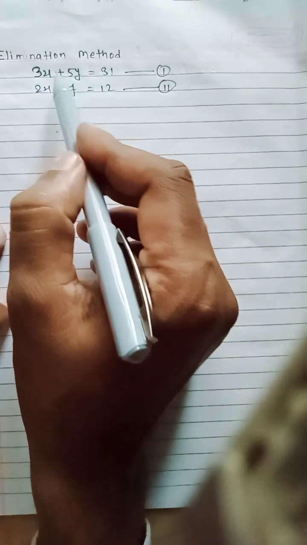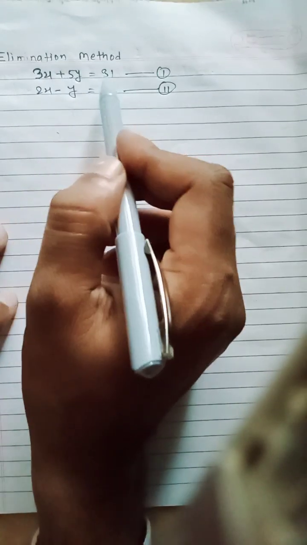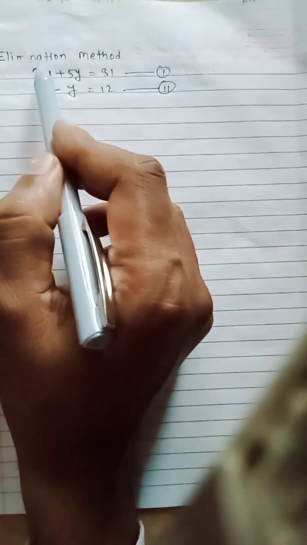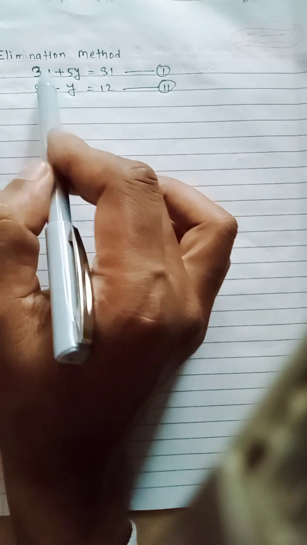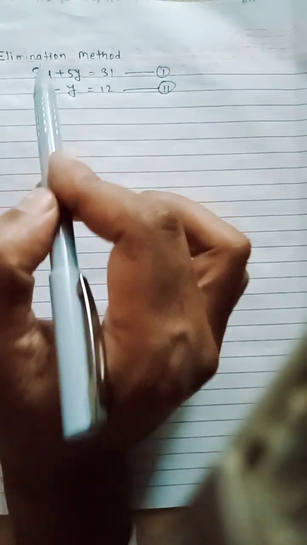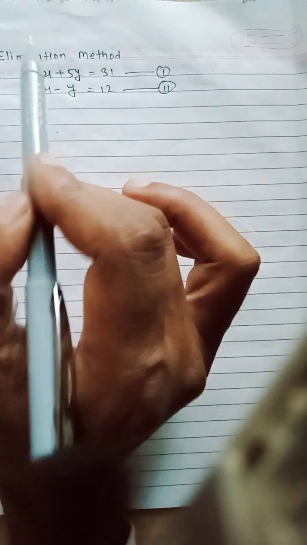There are two variables, x and y, in both equations of the given system. So to use the elimination method, first of all we make a plan to remove a variable. Suppose we remove the variable x. To remove x, we have to make the coefficient of x the same in both equations.